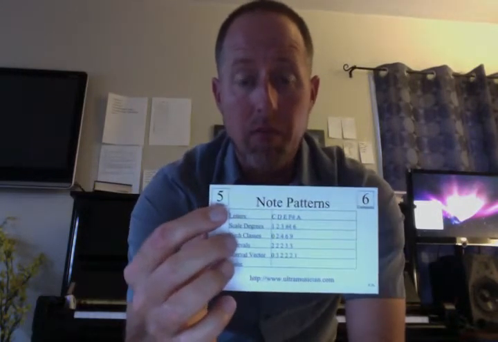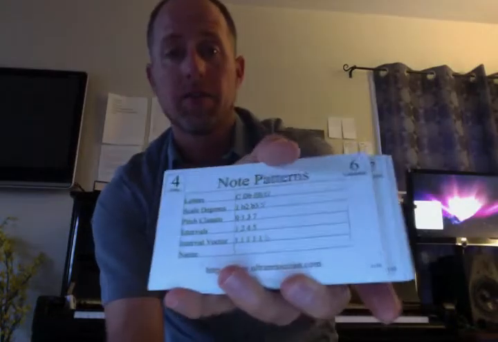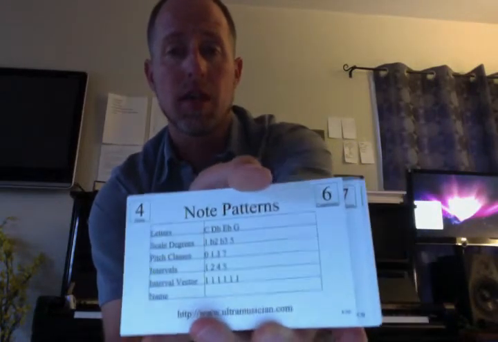Now, the deck is organized so that each section is separated by a blue card. And that's going to make it easy for you to jump to a section that you're looking for. In the top right of each card is a number that tells you how many notes are in each pattern. So for example, if you are writing a piece for a string quartet, you might want to go to section 4 in the deck and look for patterns that contain 4 notes.